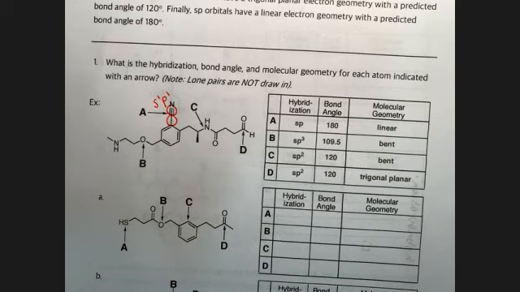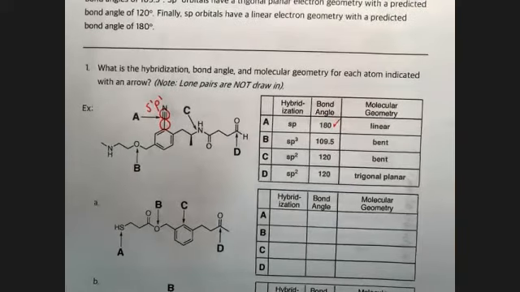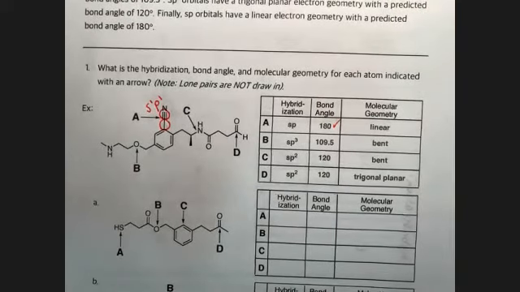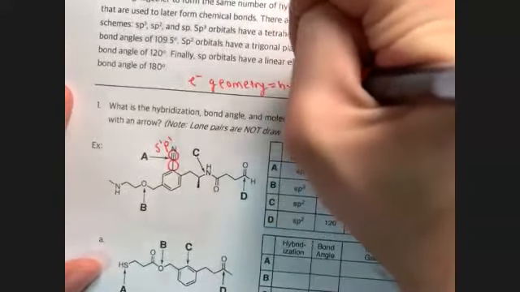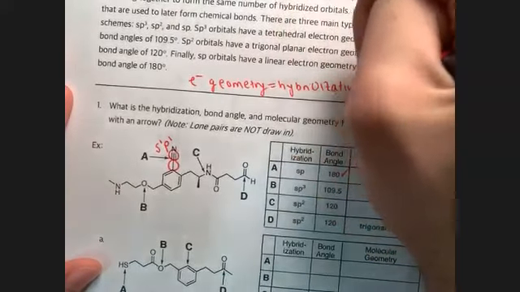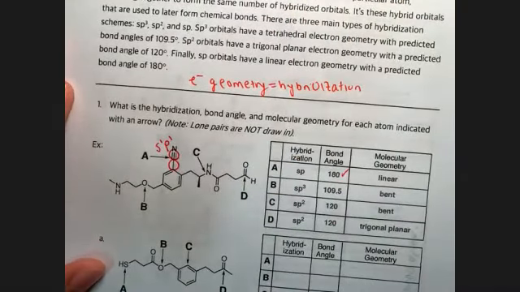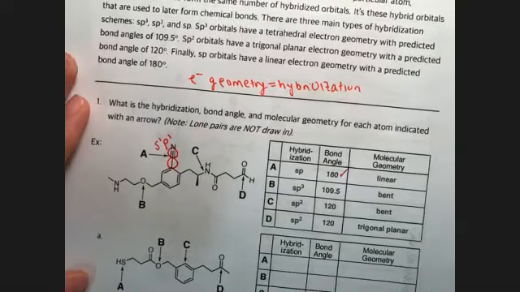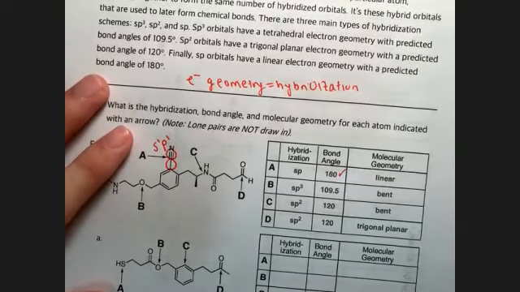So sp, based on memory, is always 180 and always linear. So if it asks you what your bond angle is, you're going to say 180 like they did right here. But in this case, the molecular geometry is not the same as the electron geometry. What I want to talk about real quick up here is that electron geometry equals hybridization, one of those hybridization words that I told you. Like tetrahedral, trigonal planar, or linear. Those are the only three electron geometry configurations you can have.